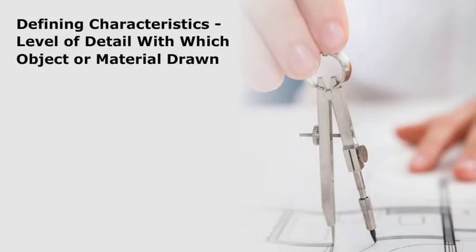One of the defining characteristics of a drawing is the level of detail with which you choose to draw an object or material. A high degree of detail may be necessary for a technical drawing of a botanical specimen or an industrial design in which accuracy and exact representation is required to communicate the subject matter. If you are developing a quick design concept, you may draw just a few gestures with your pen or pencil, capturing the big idea without any attempt at accuracy or realism.